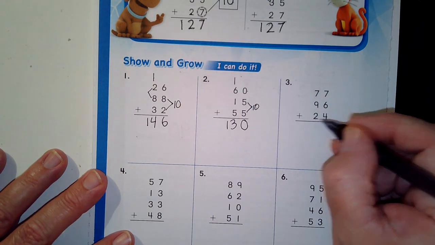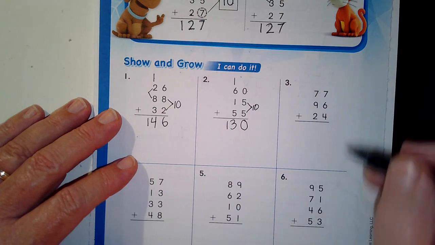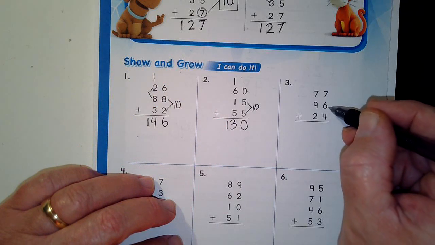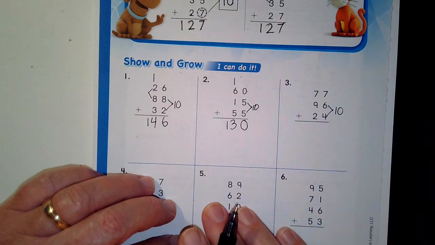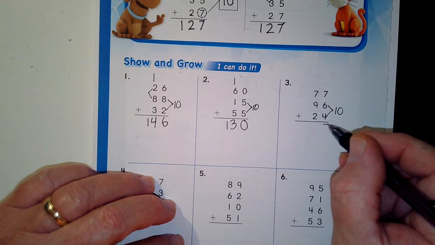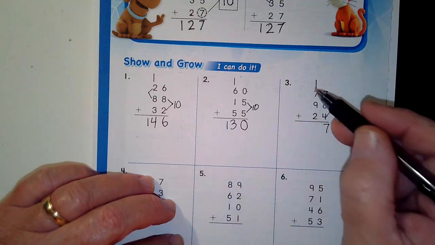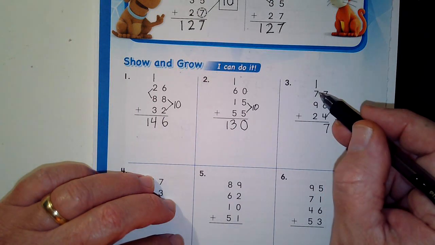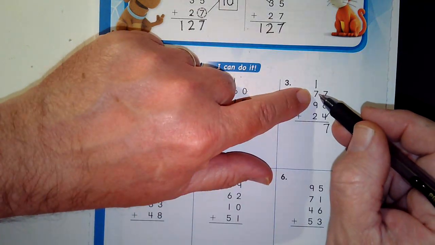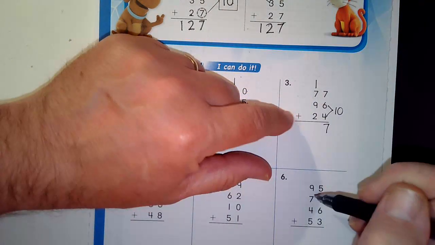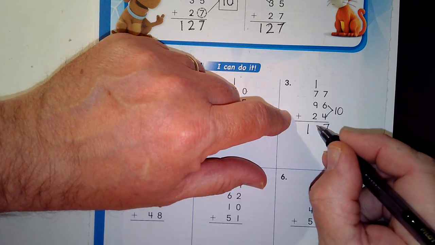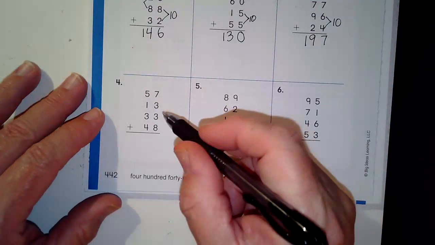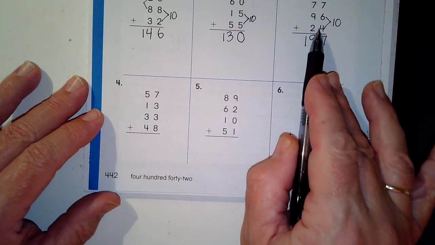I have 77 plus 96 plus 24. I was already looking for my compatible numbers. 7 and 6, that's a near double, but let's look for 10s. Oh, look at this. 6 plus 4 makes a 10. 10 plus 7 is 17. And then I can look and say 9 plus 1 equals 10, plus 7 is 17, plus 2 more is 18, 19. 197. Let's move on.